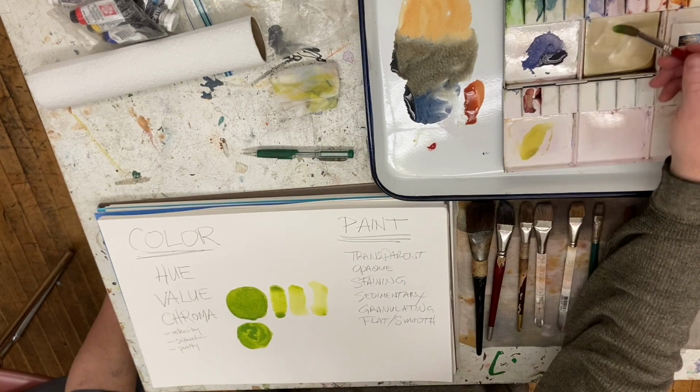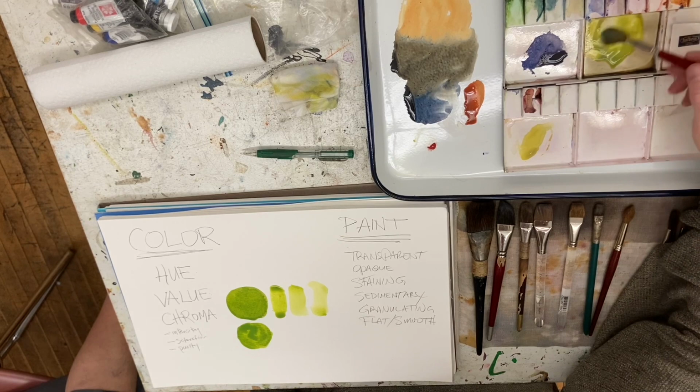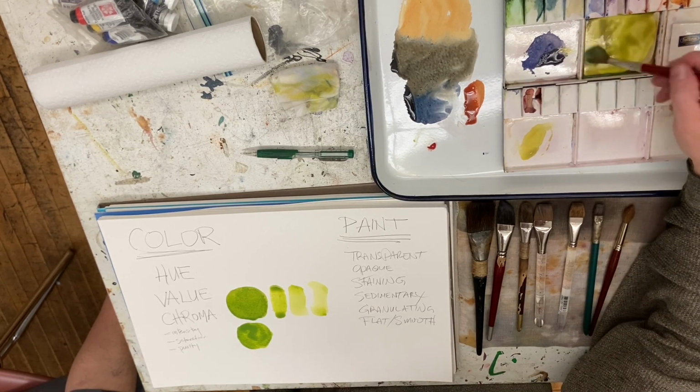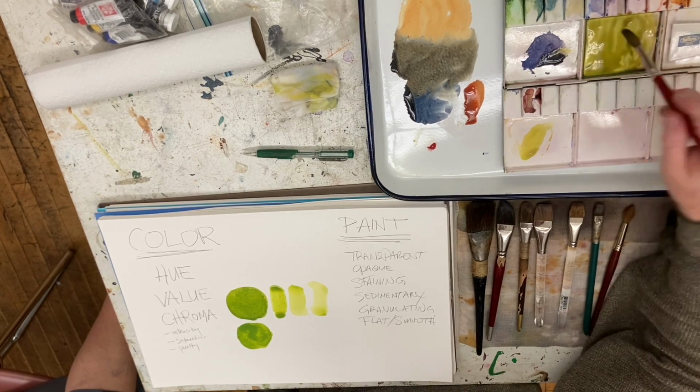But watch what happens when I start to add some kind of gray. The word muted would relate to chroma.